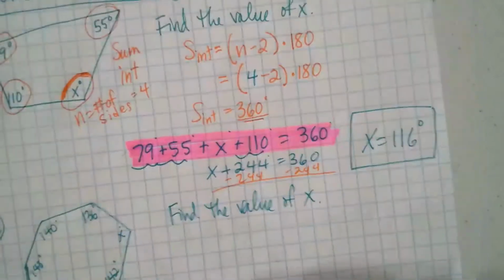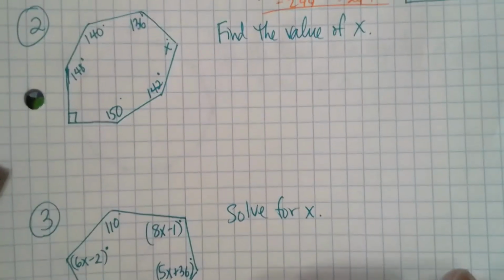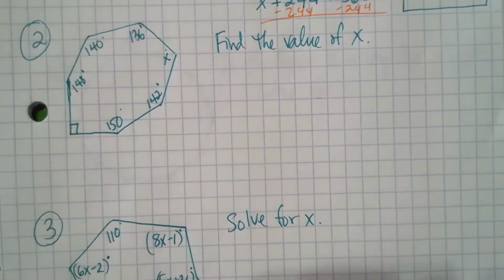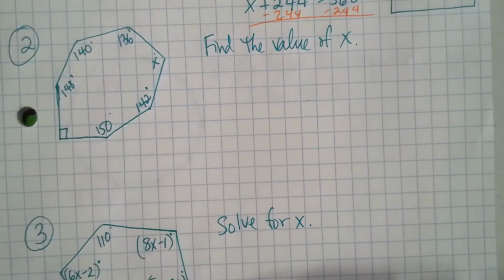Okay, all right, so here's number 2. Again, if I start going too fast and you're like, whoa, I need to pause, I need to rewind, hey, that's the beauty of a video. You can go at your own pace, rewind, listen as many times as you need to. So pause, make sure you have this picture drawn. I already have it, so I am going to go ahead.